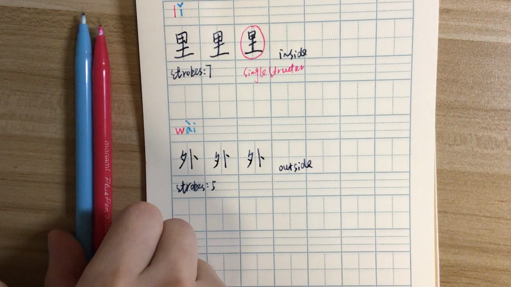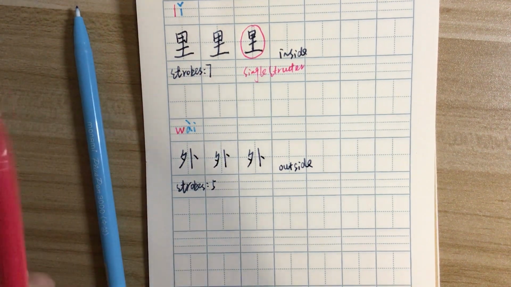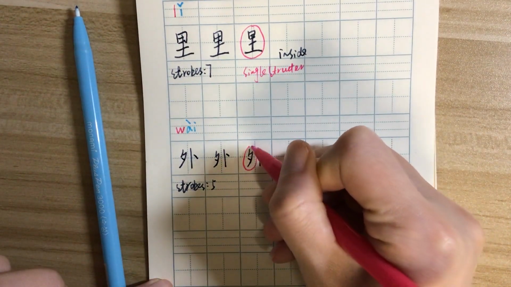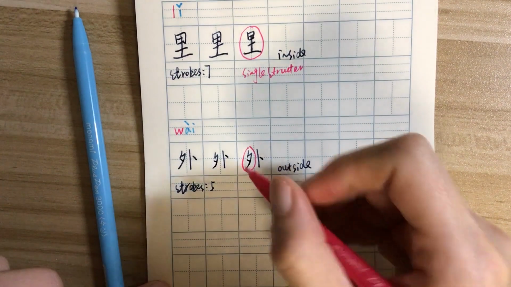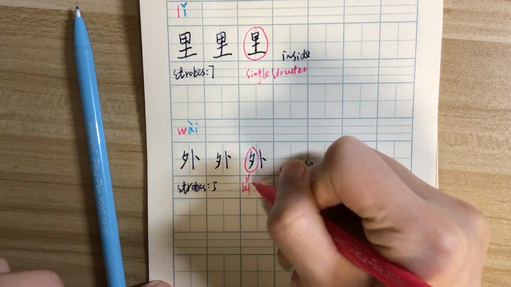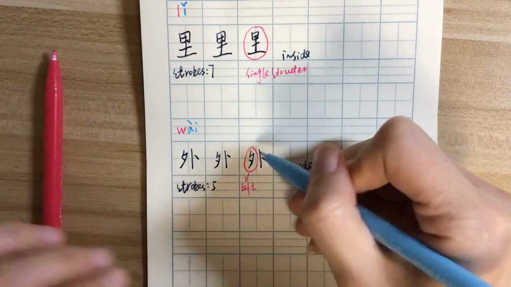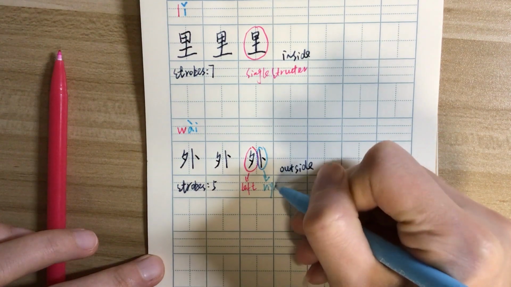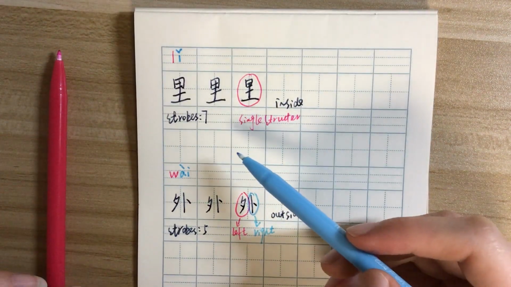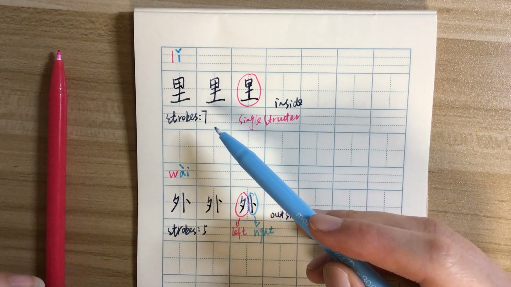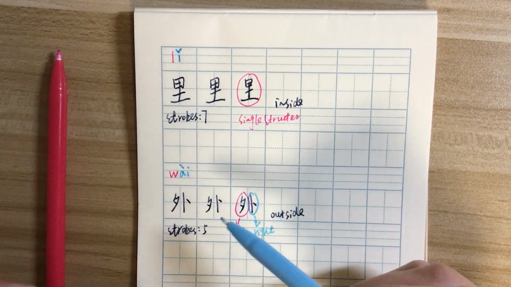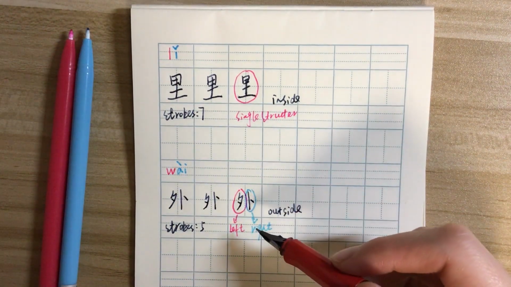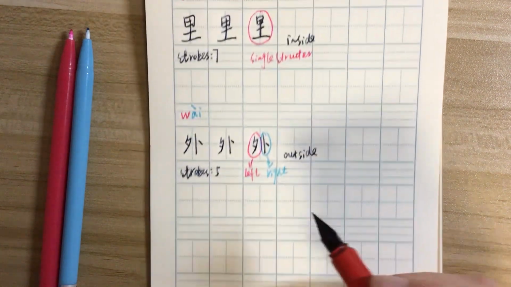And this character is a left-right structure character. And this part here is this character's left part. And this part here is this character's right part. 里 inside, 外 outside. Next, let's use those two characters to form some vocabularies.